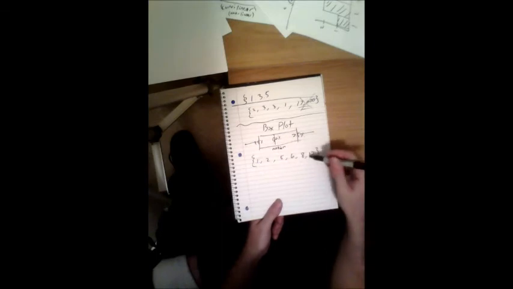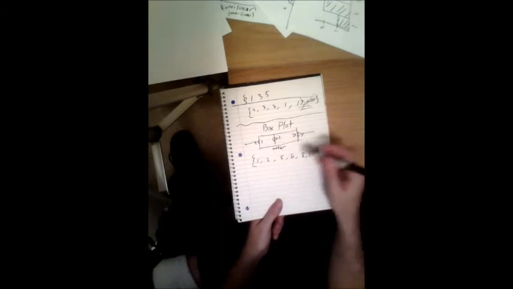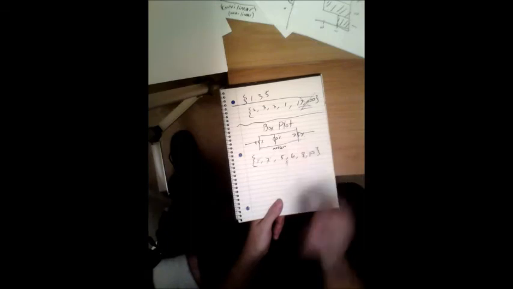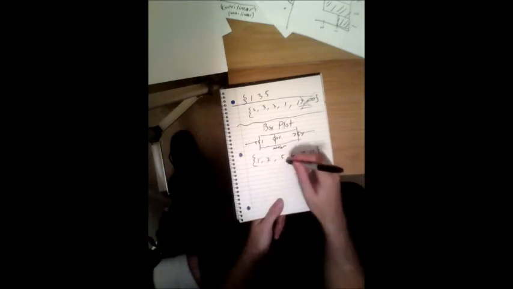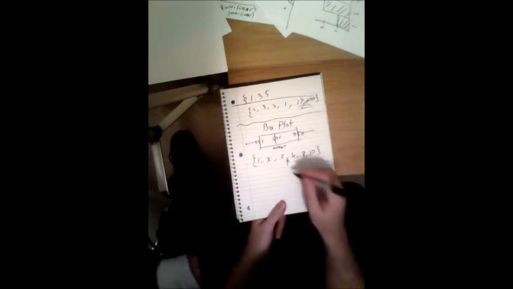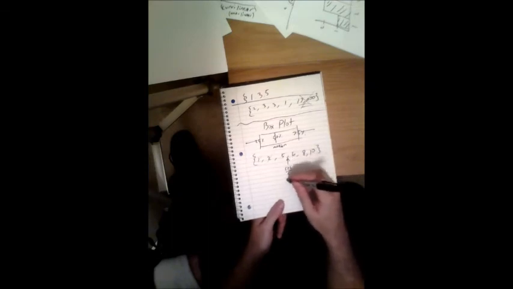If I were to cross these out one at a time, I see that there is no exact middle. The middle is right here. It would be 5 plus 6 divided by 2. So this is 11 divided by 2, so you get 5.5. So 5.5 is the median.